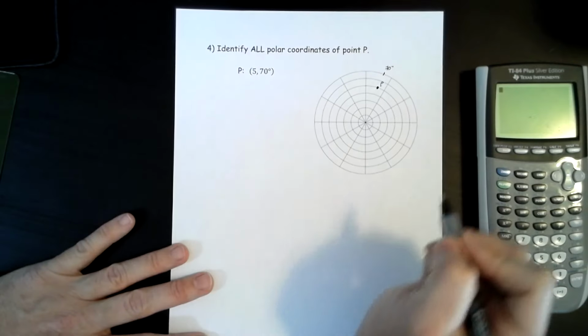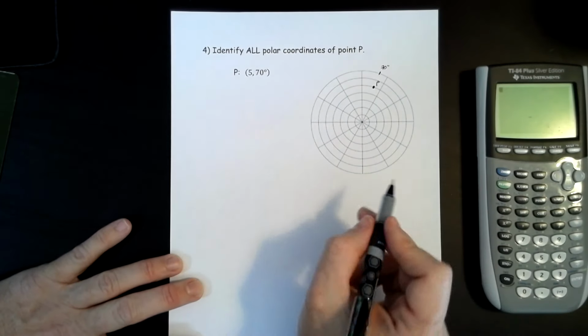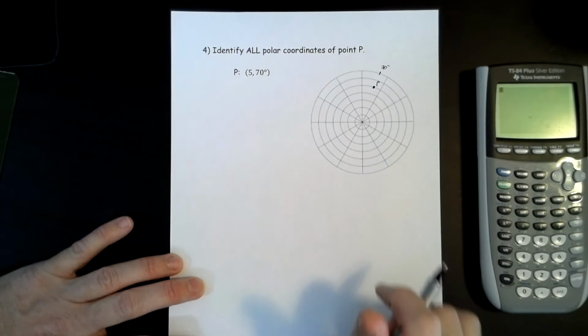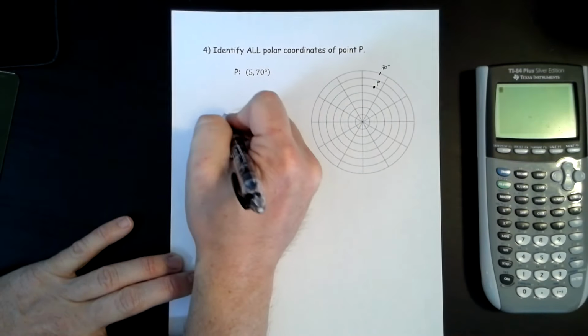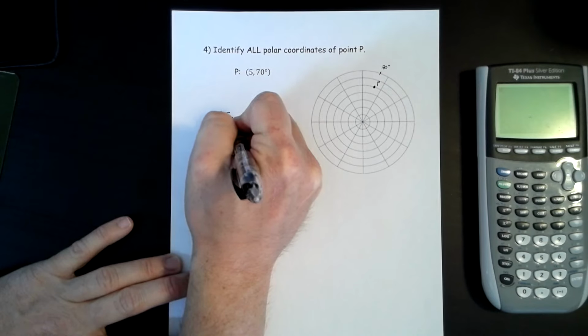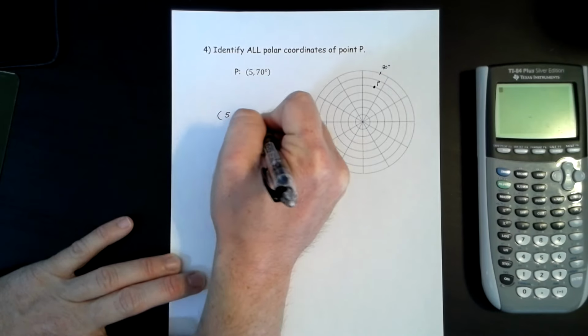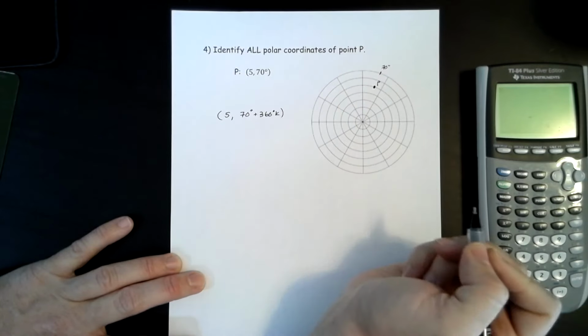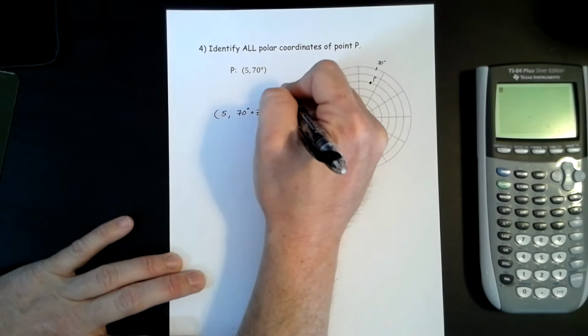Here's point P. So another way to write point P is to go another 360, and another 360. So I could write this as 5 and 70 degrees plus 360 degrees times k. Again, where k is an integer.